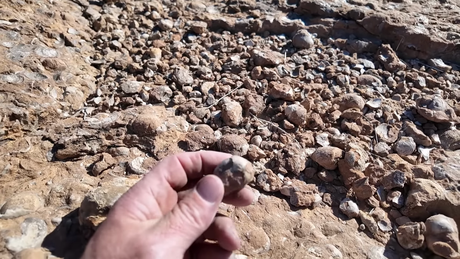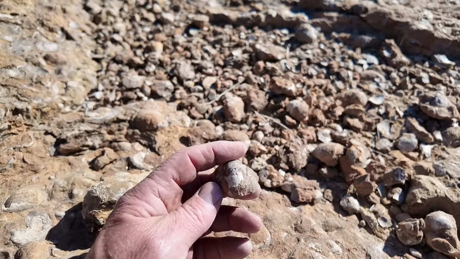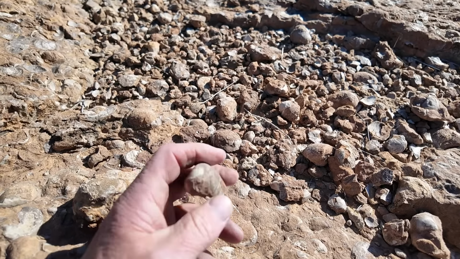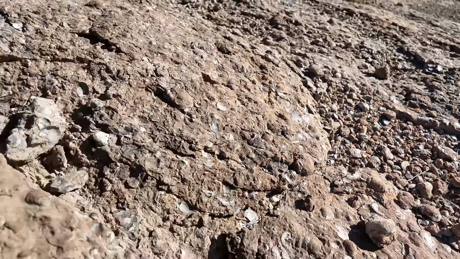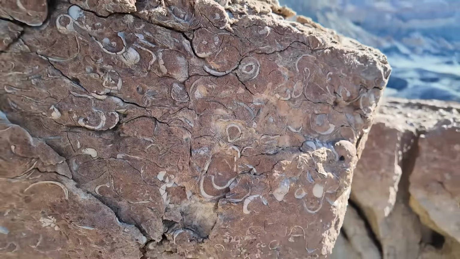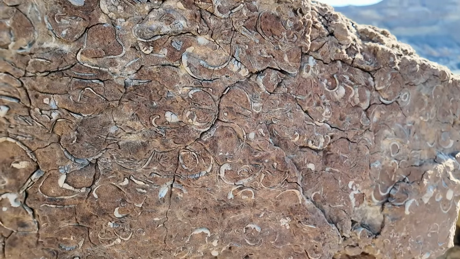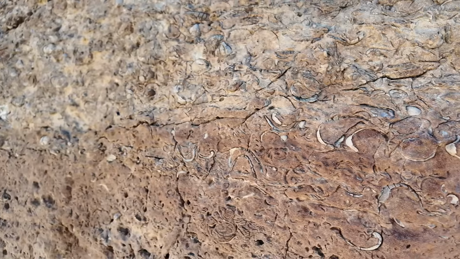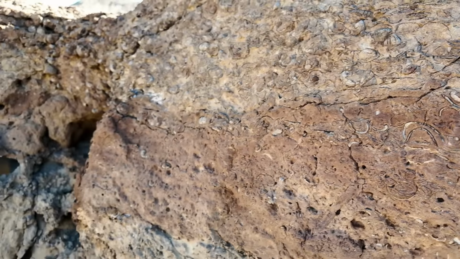And if we look at the shape of this, these are fossils, these are shells, these are oysters, and it's full of it. The whole sandstone bed is completely composed of these shells, these oyster shells, just beds and beds of oysters. There's another one over here.